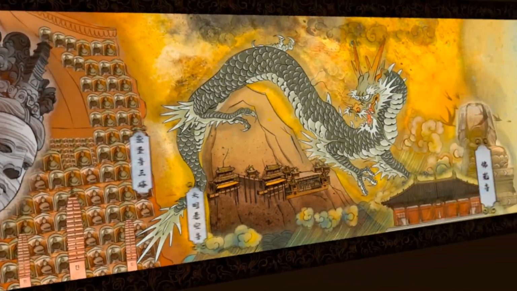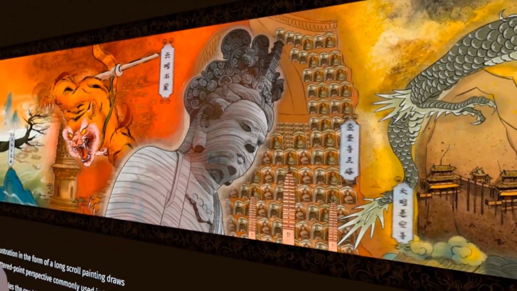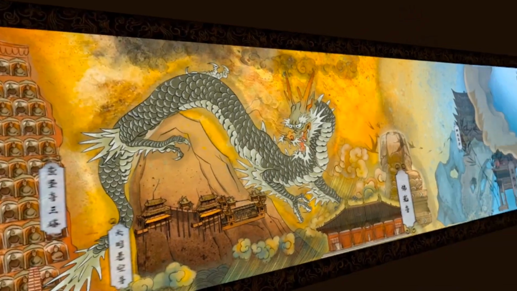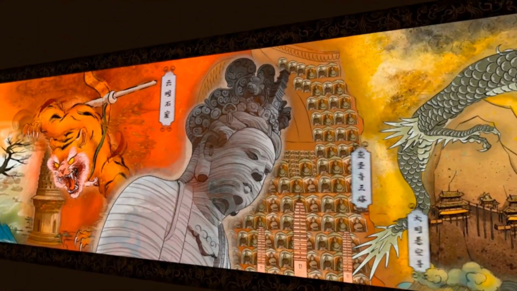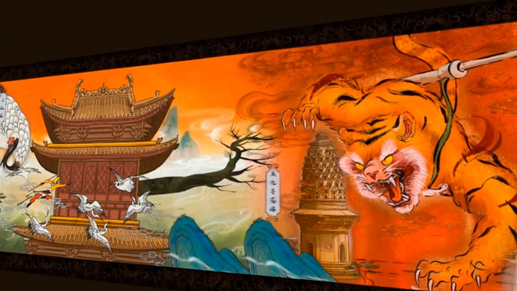This 3D illustration in the form of a long scroll painting draws on the scattered point perspective commonly used in hand scroll paintings. This form enables the combination of scenes from different times and spaces, jointly creating a narrative. It is just like a static montage.